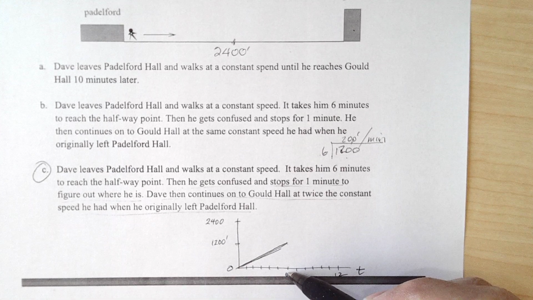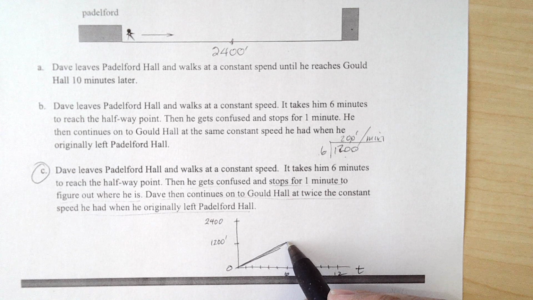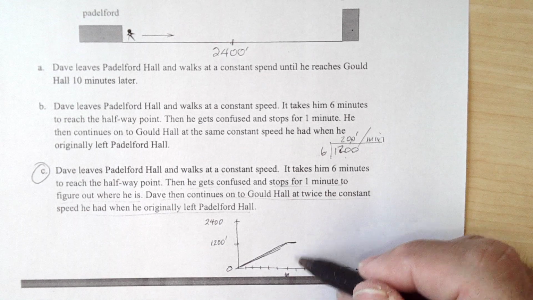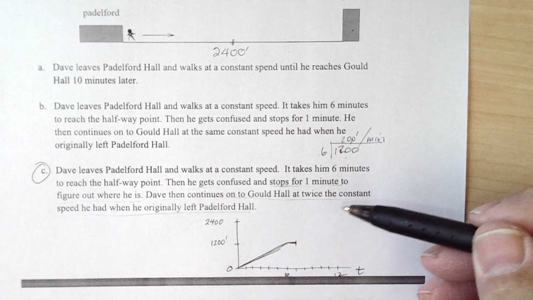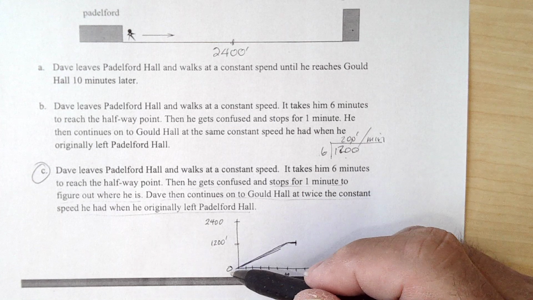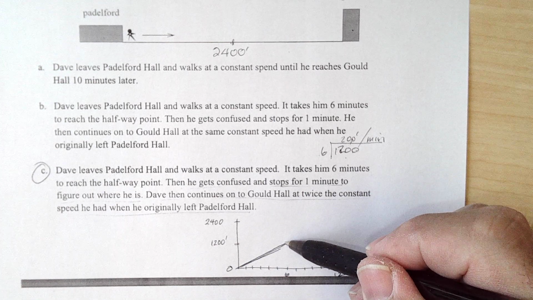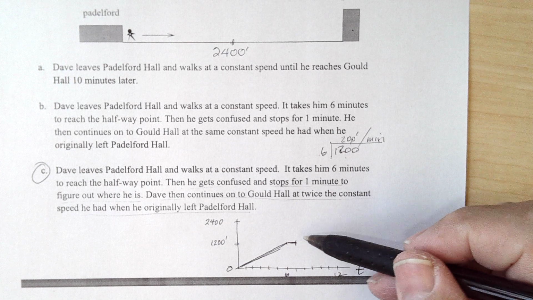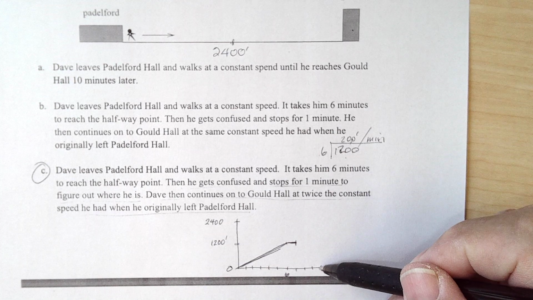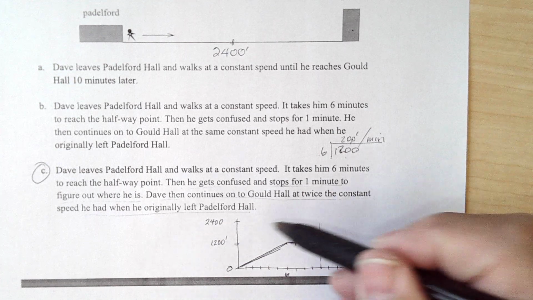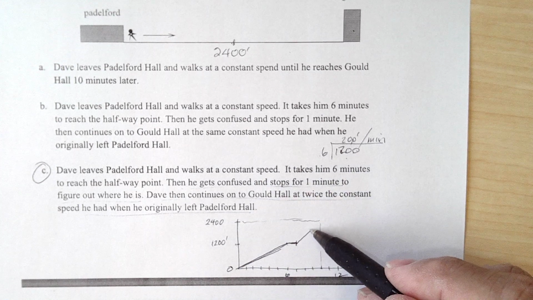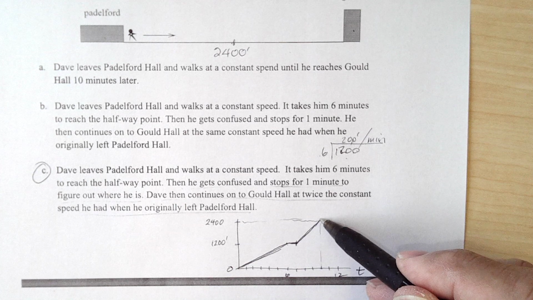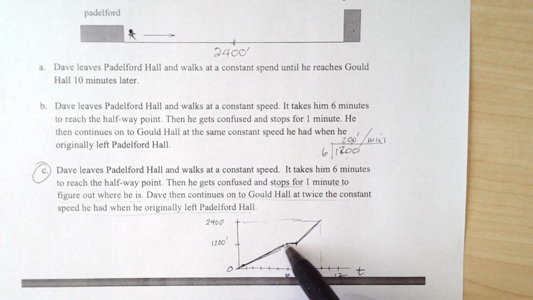And then he stays standing at one spot for a minute. So now we're at 7 minutes. And then he goes twice as fast. So now he's going to do the rest of it. If it took 6 minutes to go the first half, it's going to take him 3 minutes to finish the trip. And so the graph is that steep, which is twice as steep as that.